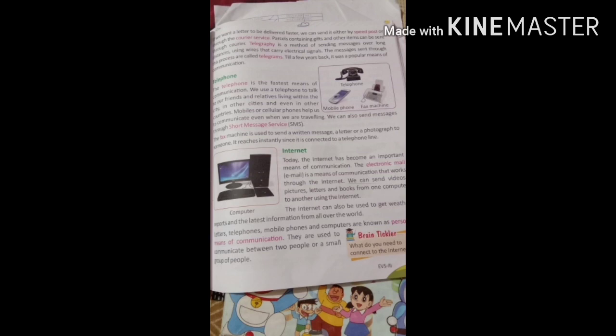The electronic mail, short form email, is a means of communication that works through the internet, and we can send videos, pictures, letters and books from one computer to another using the internet. The internet can also be used to get weather reports and the latest information from all over the world.